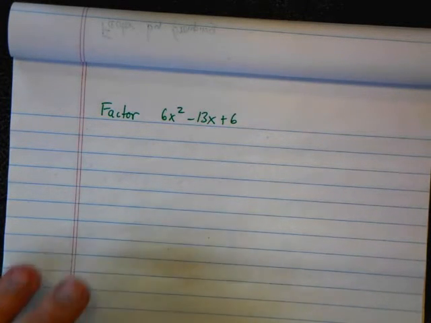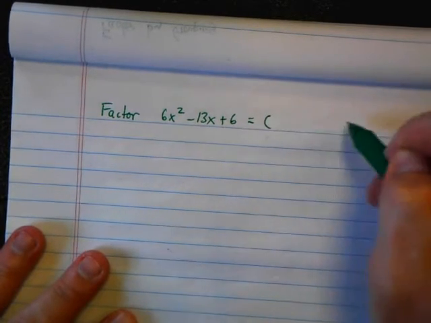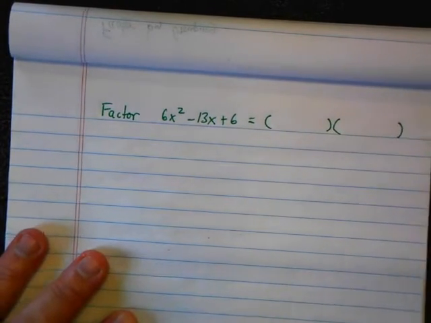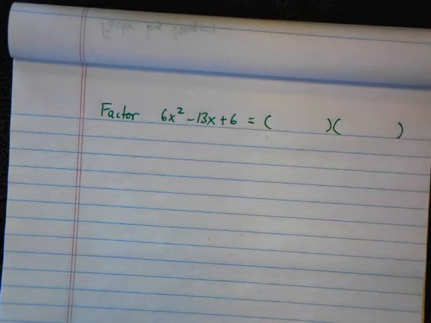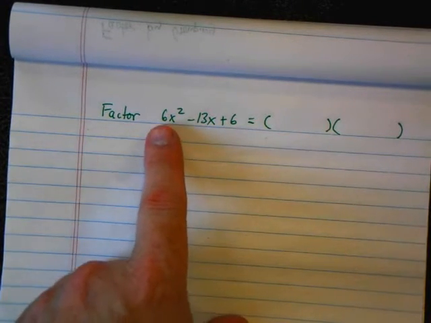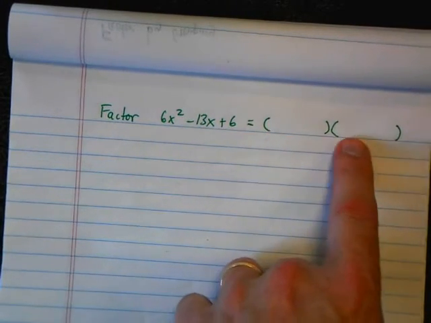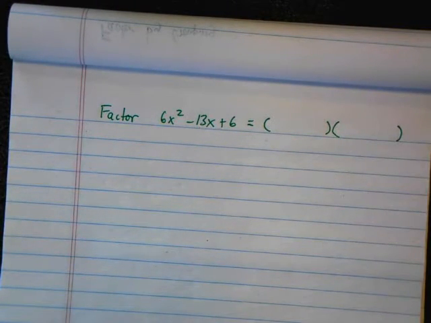Here's the problem with this one. We know that our answer really should look like this. However, how do you get 6x squared to come out in the front? It could be 3x and 2x, or it could be 6x and 1x. Which one's the right one? There's no way to know. And what you have to do is you have to guess.